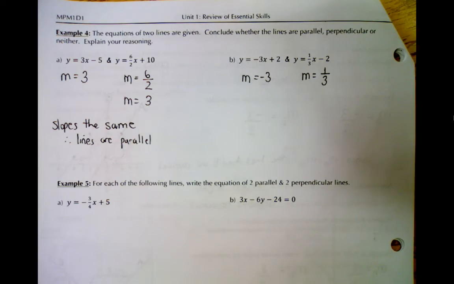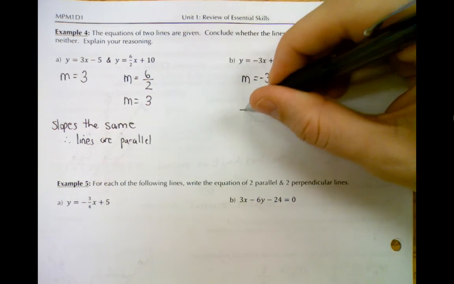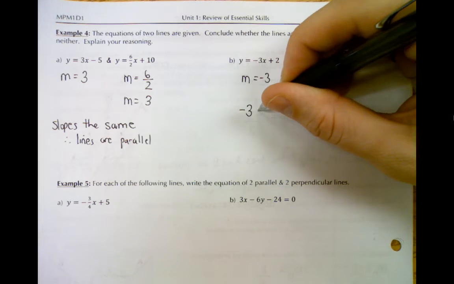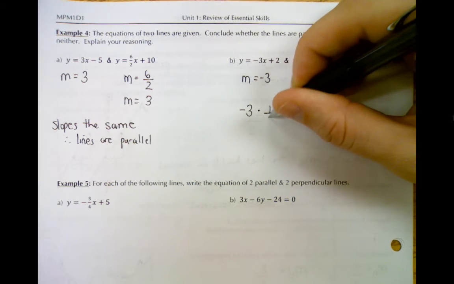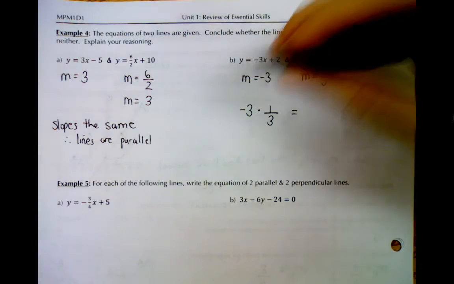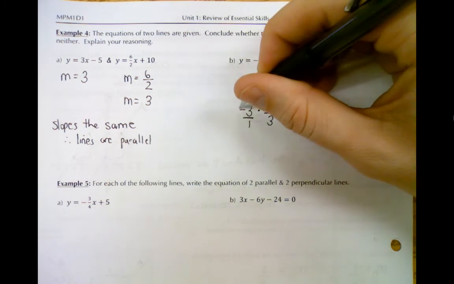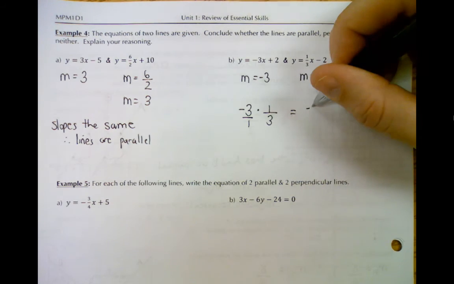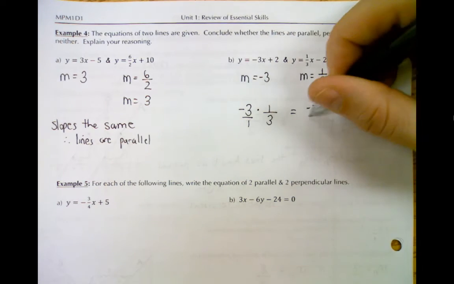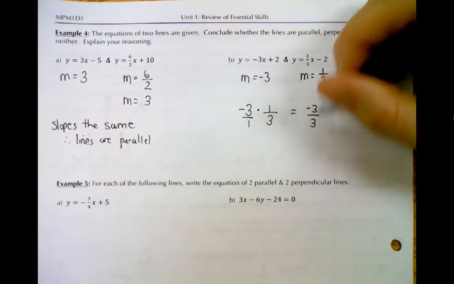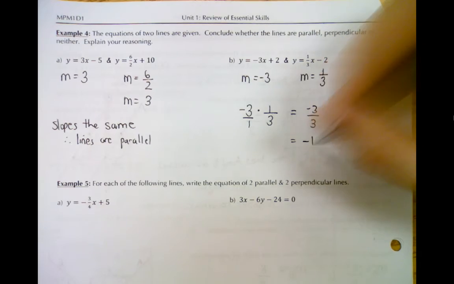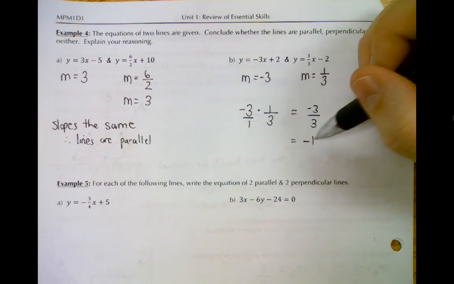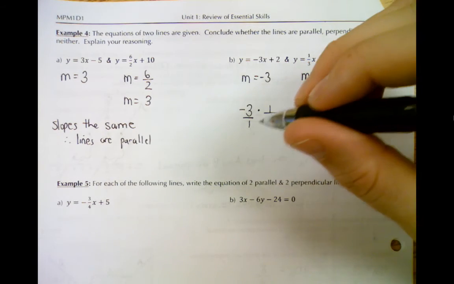Let's see if they're negative reciprocals. To show that, we can just multiply. Negative 3 times 1 over 3. To multiply fractions, you multiply across the top. Negative 3 times 1 is negative 3. 1 times 3, 3. Negative 3 divided by 3, negative 1. Since the product is negative 1, the slopes are negative reciprocals.